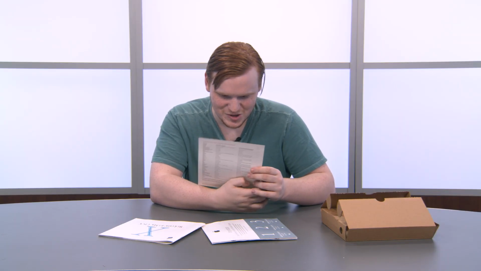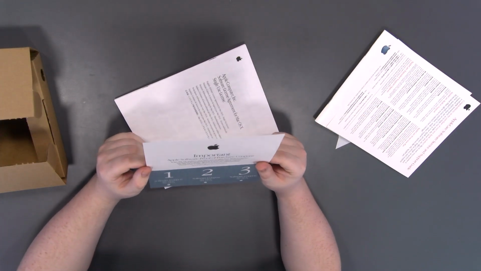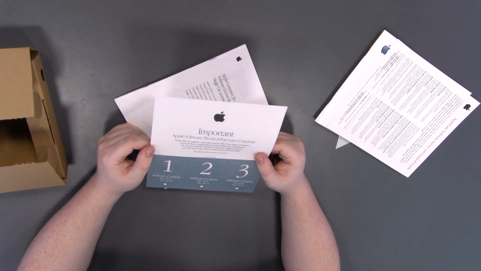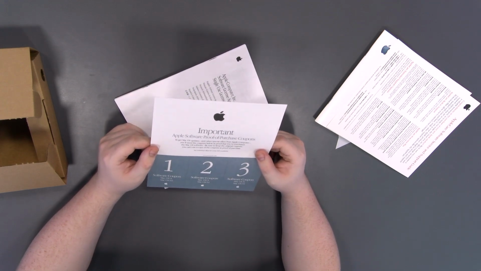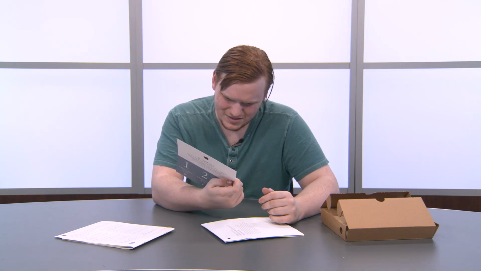Apple Care Software Service and Support Guide. Great. Important. Apple software. Proof of purchase coupons. Software coupon. What are those for? I'm so confused.